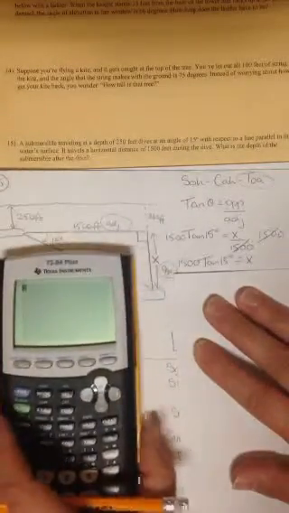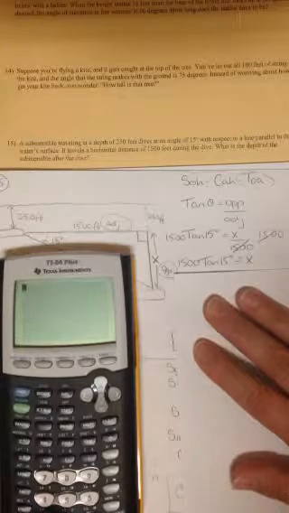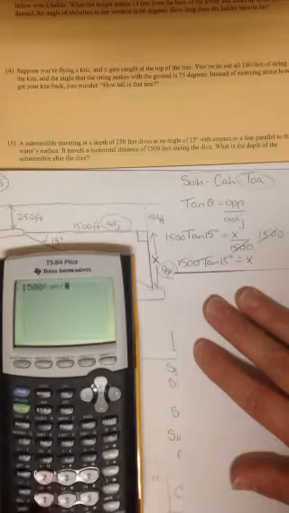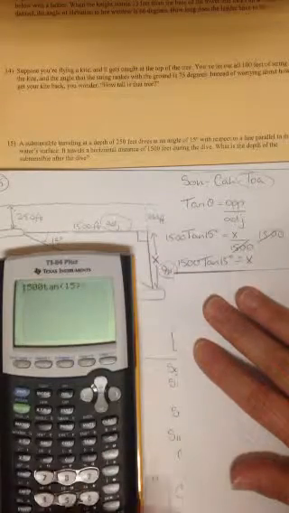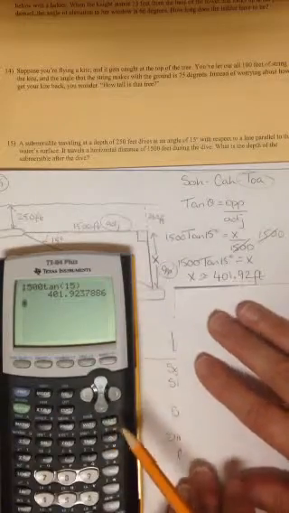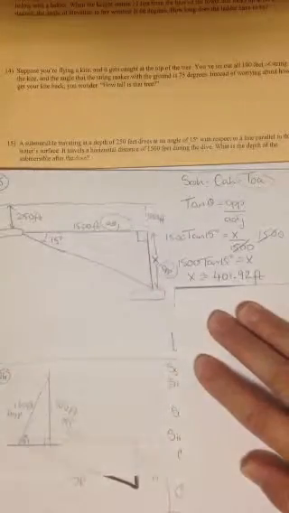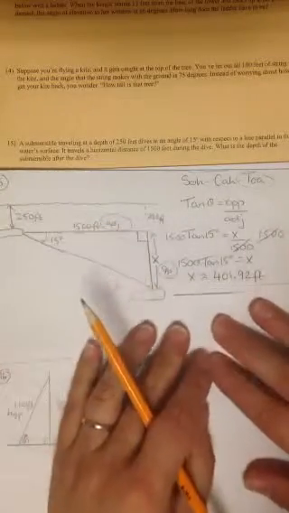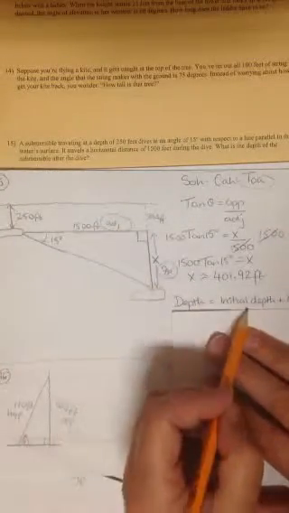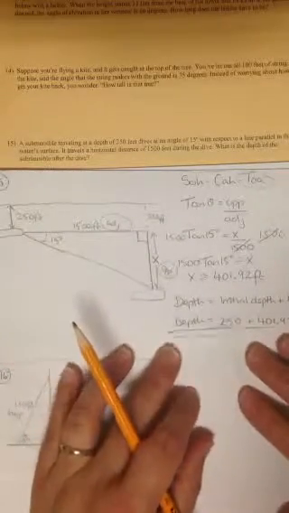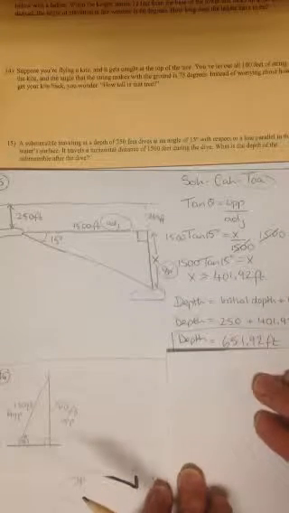So I'm just going to plug that in. 1500 tan, it's not inverse, we don't press the blue button, tan of 15, and that gives me 401.92 feet. But the last thing you've got to remember is not only is that the distance, you've got to tack on the 250. So the depth is the initial depth, which is 250, plus the 401.92, which is going to give me 651.92 feet.